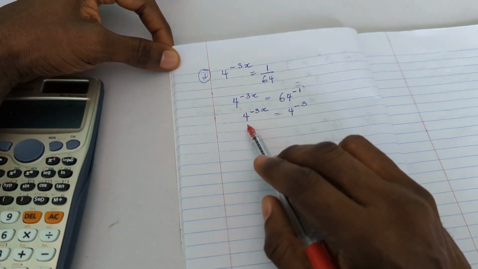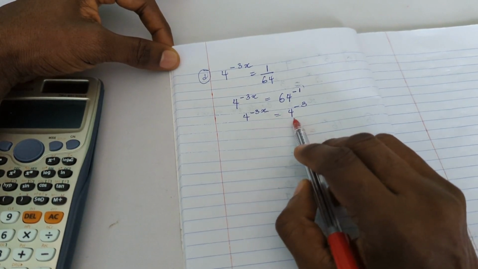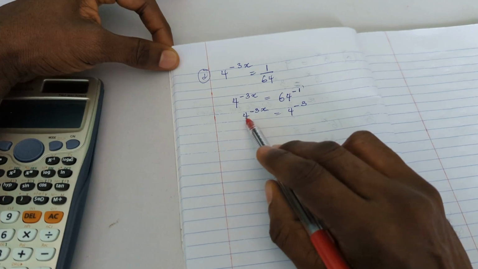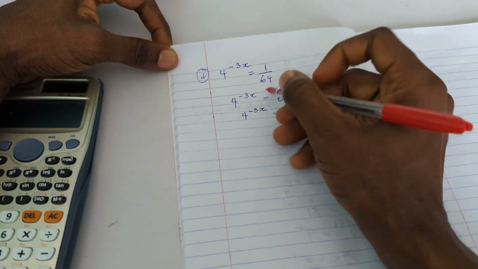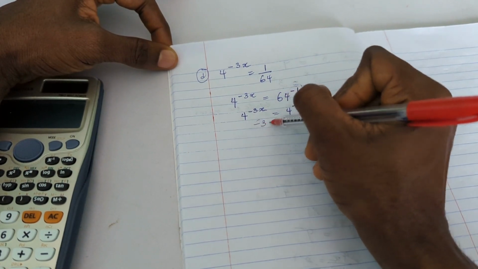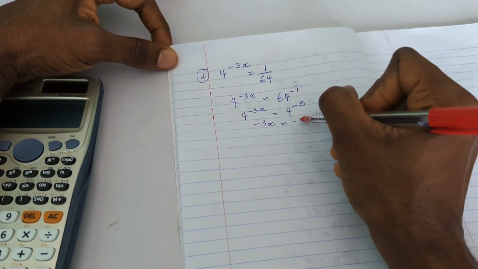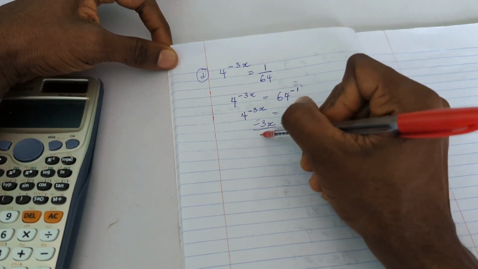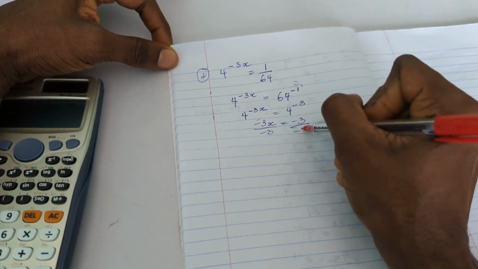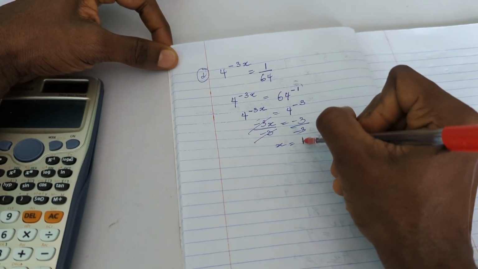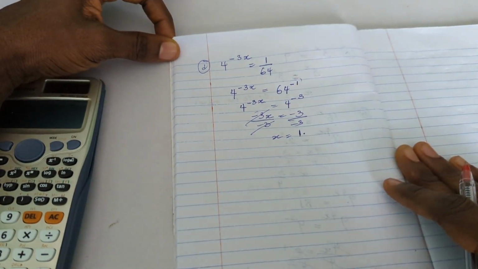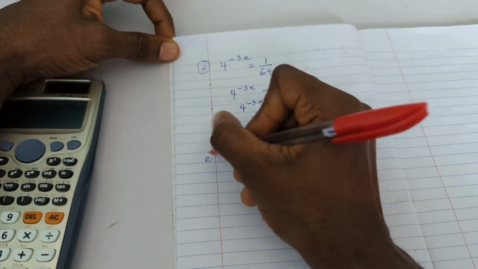So 4 raised to the power of minus 3x is equal to 4 raised to the power of minus 3. Since the bases are the same, we can equate the indices to say minus 3x equals minus 3. So you divide by minus 3 on both sides, and x is equal to 1. So that's the idea.